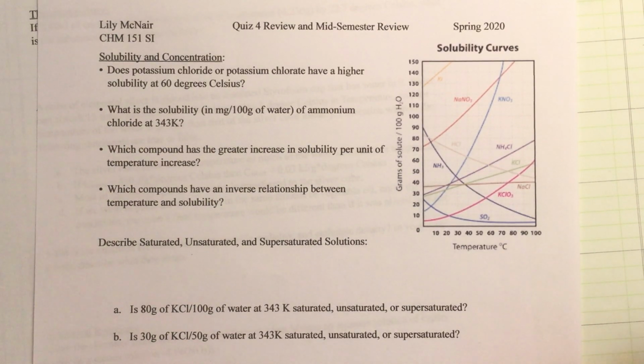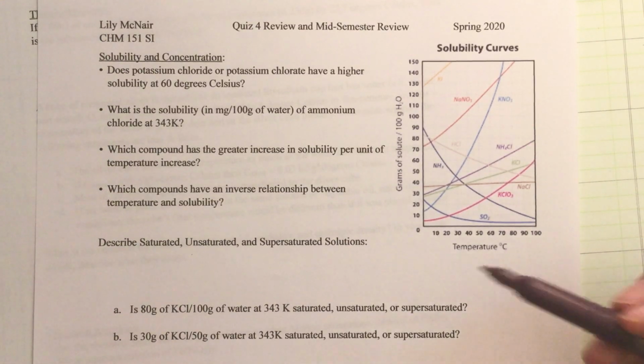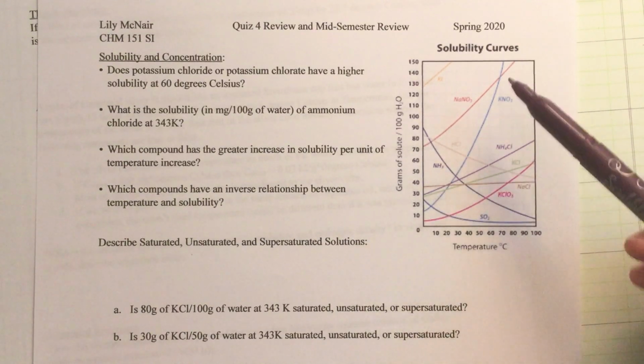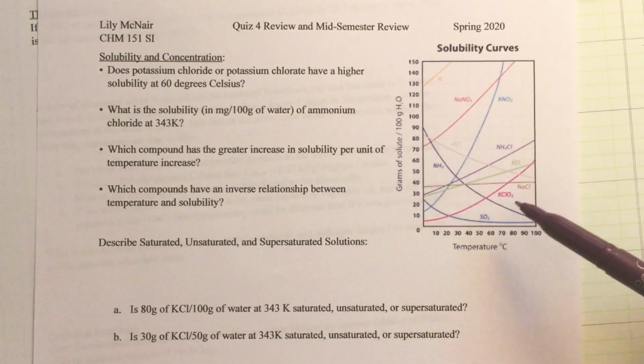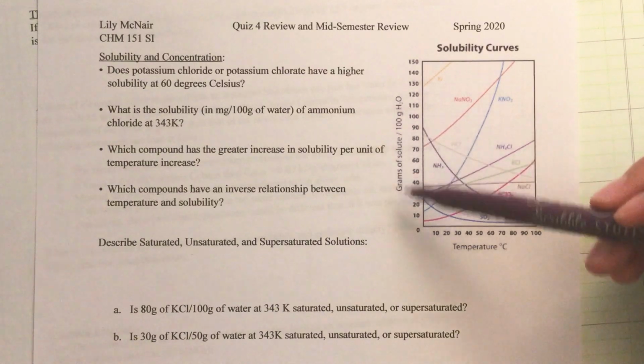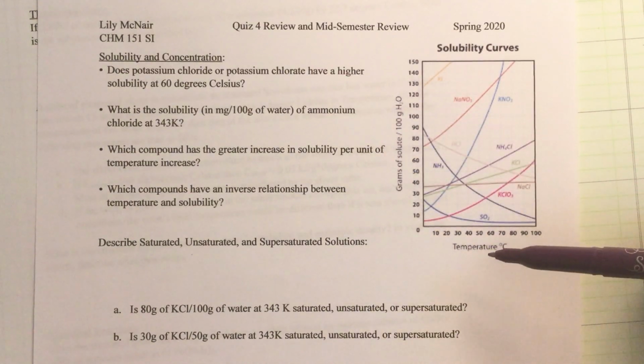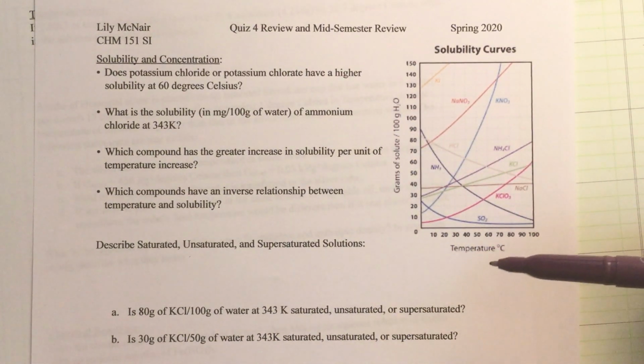And we can use this to find which substances have a higher solubility, or just the solubility at a given temperature. As temperature increases, we can see that molecules have different solubilities. And again, this is just the unit that we're in, grams of solute per 100 grams of water. It could change depending on the solubility curve you have.